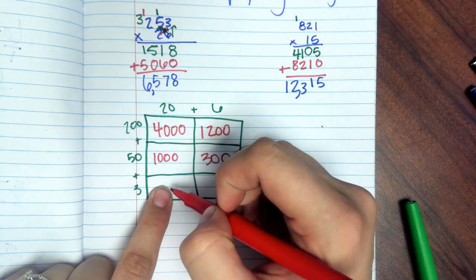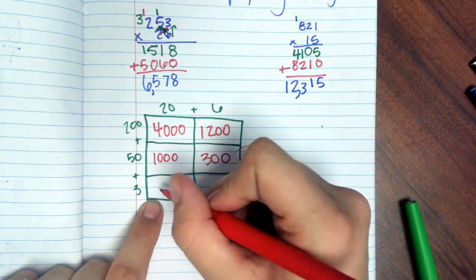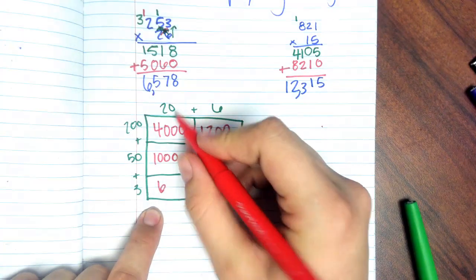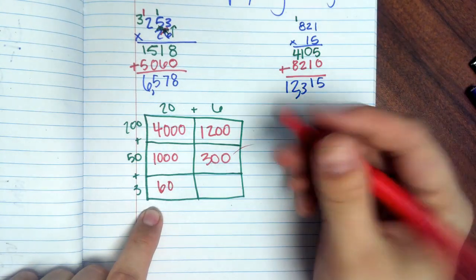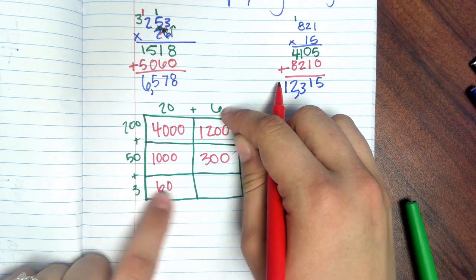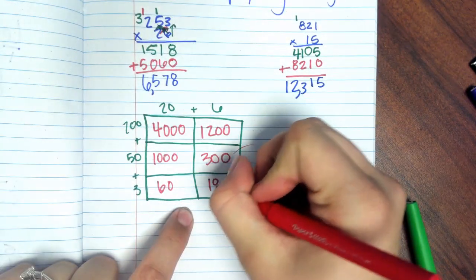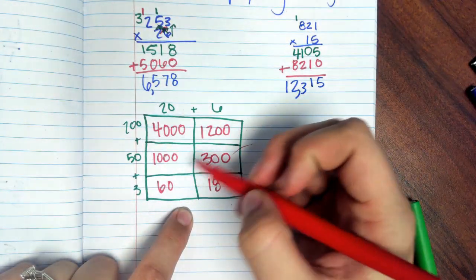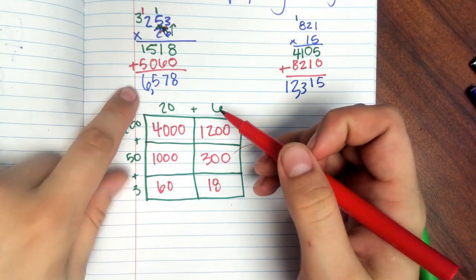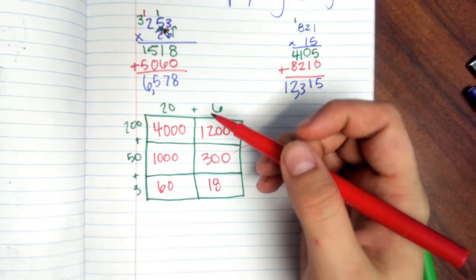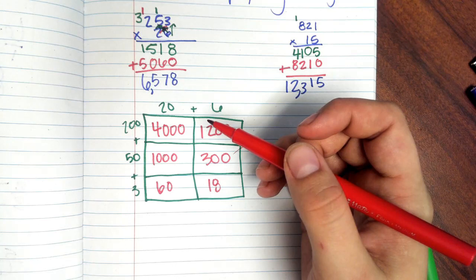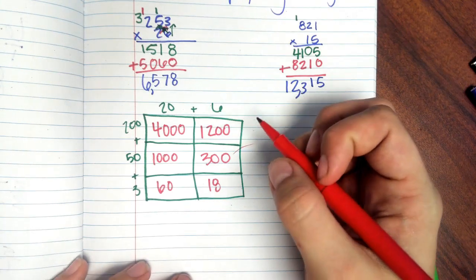Then we do 20 times 3. 3 times 2 is 6, and I have 1 0 on my factor. And last but not least, I have 6 times 3, which is 18. So now that I have all of these partial products, I'm going to do the same idea as up here. I'm going to add them together, but it's super, super important that I make sure my numbers are lined up.